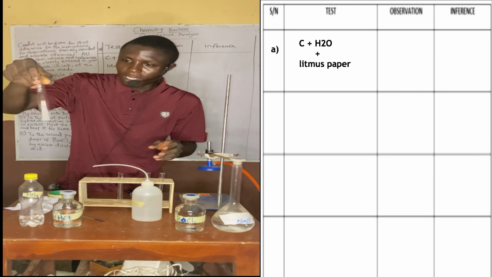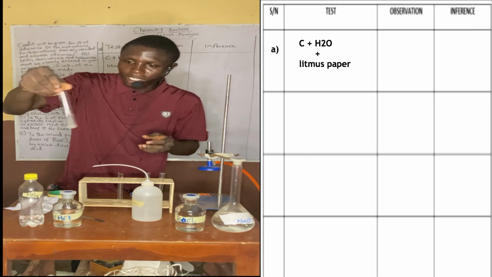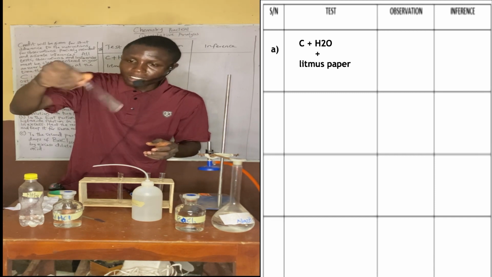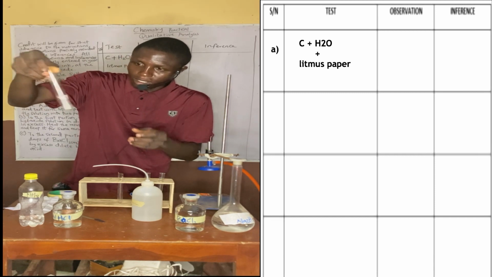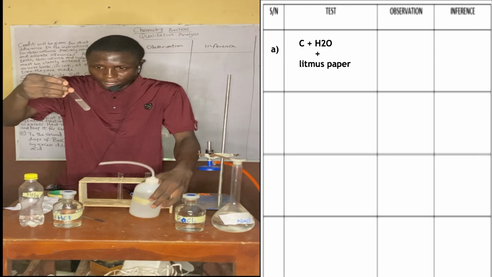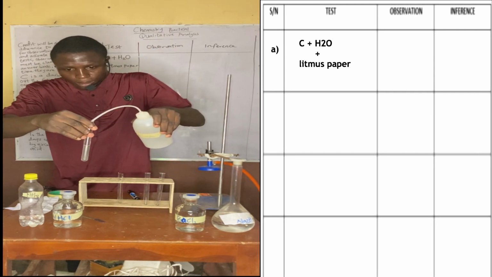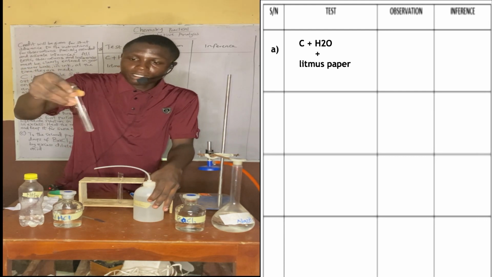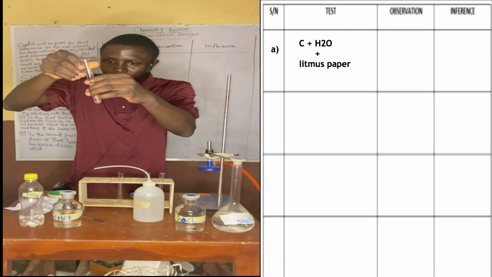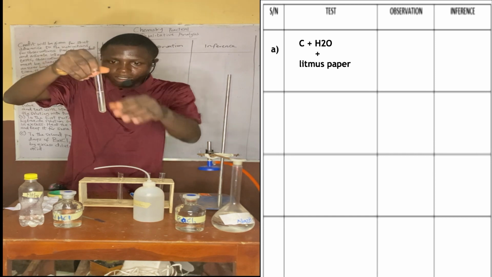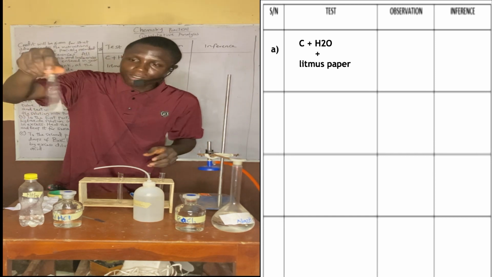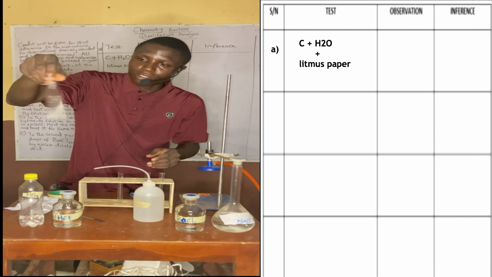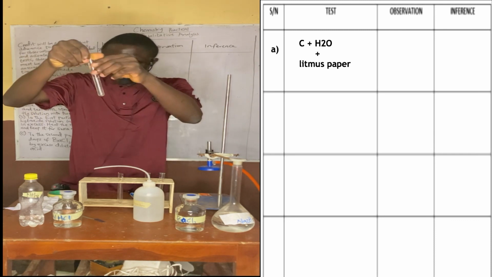As you add the water to it, then shake, so that you ensure that the salt dissolves. Let me add a little bit of water. Don't forget that it's about 5 centimeter cube. You can see the salt is gradually dissolving. Now the salt is dissolved, meaning that the salt is a soluble salt.